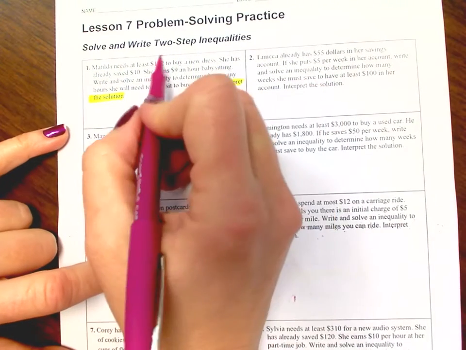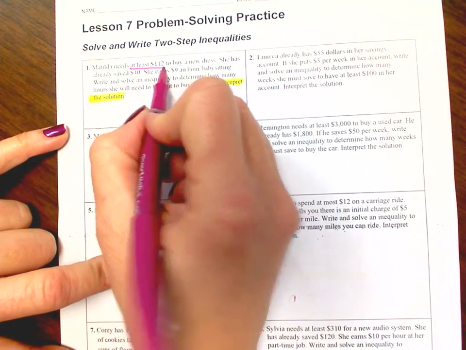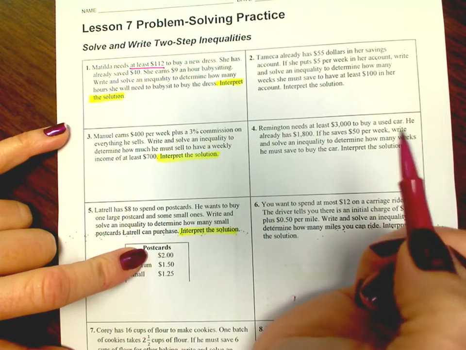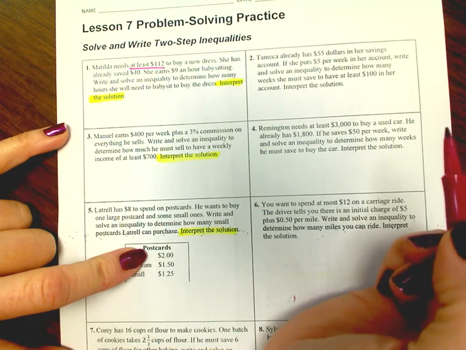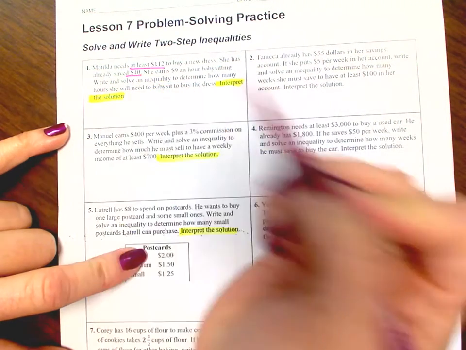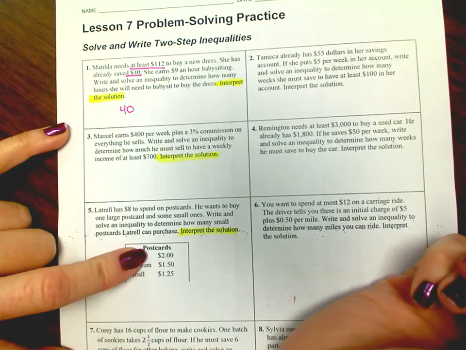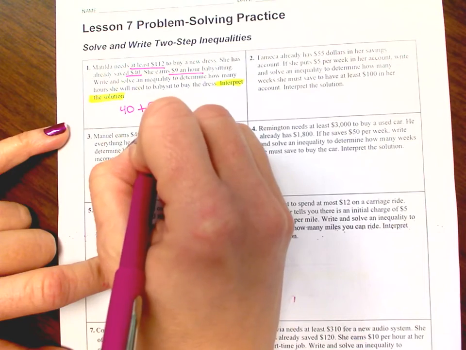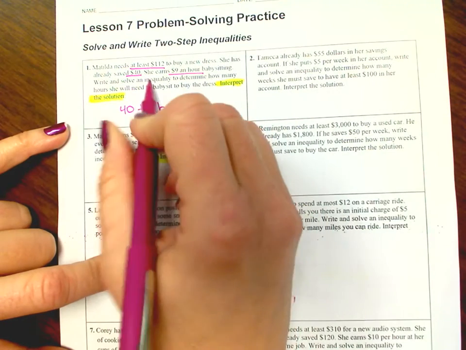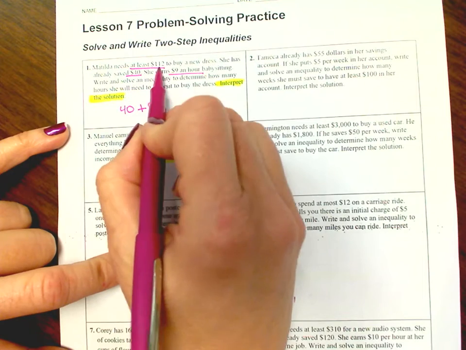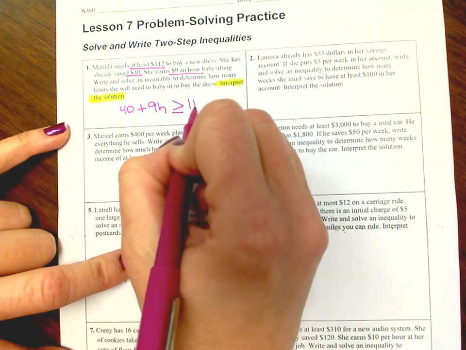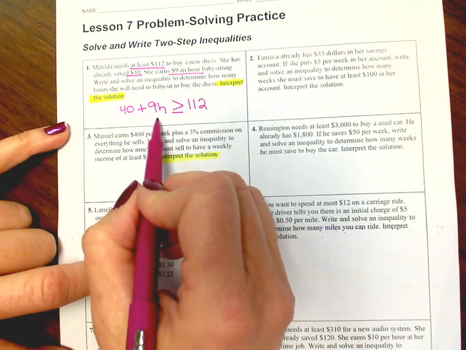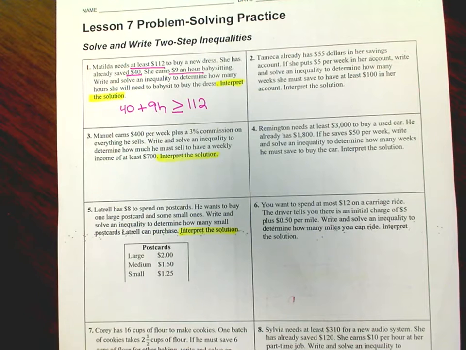Okay. She wants at least $112. She can have more, but she has to have at least $112 to buy a new dress. She's already got $40. She earns $9 an hour babysitting. Remember, she can have more than or equal to $112. This will tell you how many more hours she needs to babysit to get at least $112.